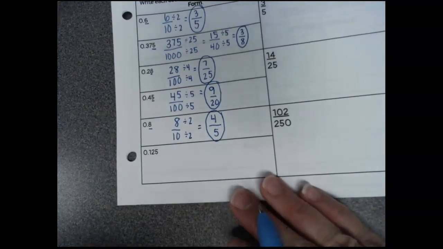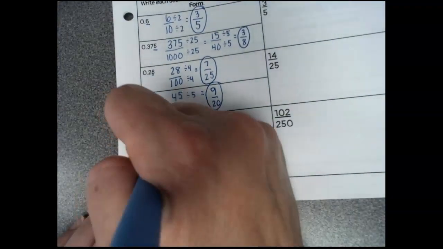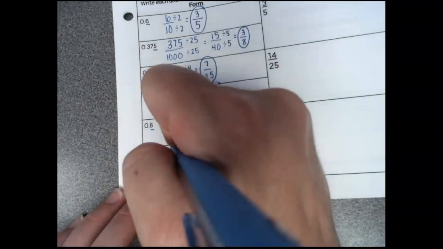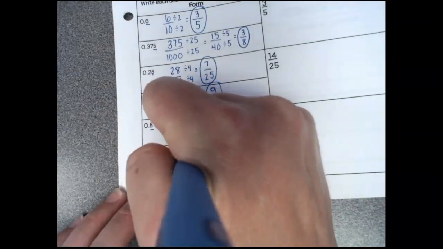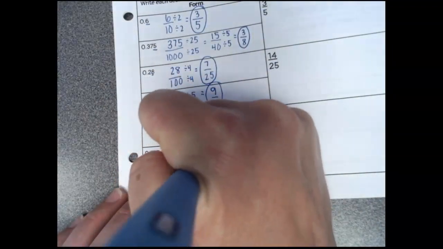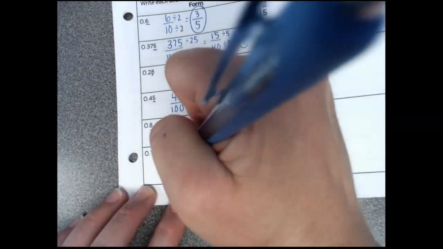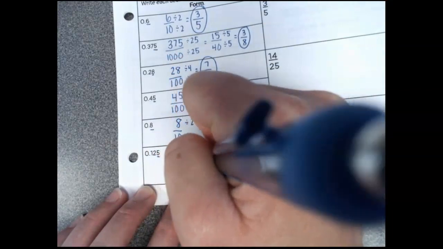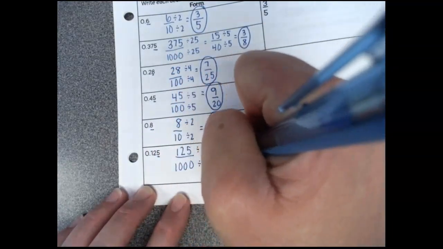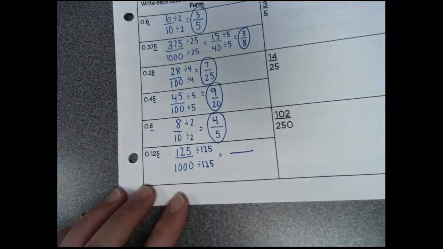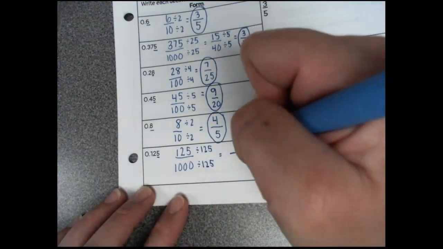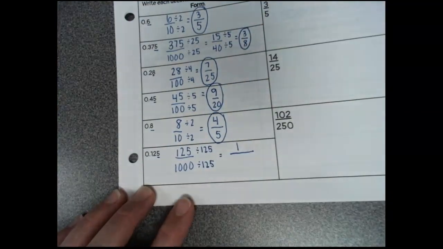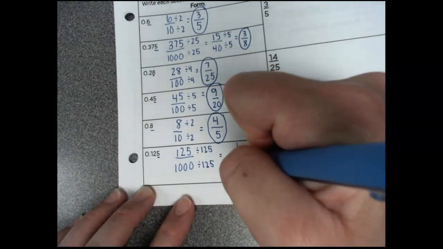And our last one, going from decimal to fraction, ends in the thousandths place. So 125 over 1,000. And I can divide this by 125. If you can't see the largest number off the bat, you have to go smaller until you get all the way over. 125 divided by 125 is 1. And 1,000 divided by 125 is 8.